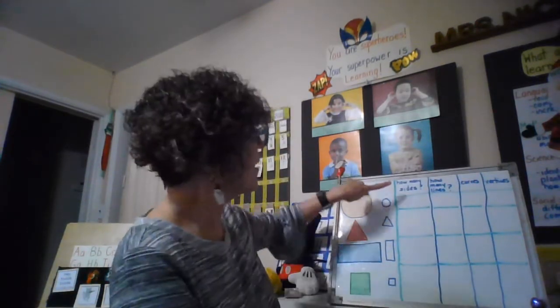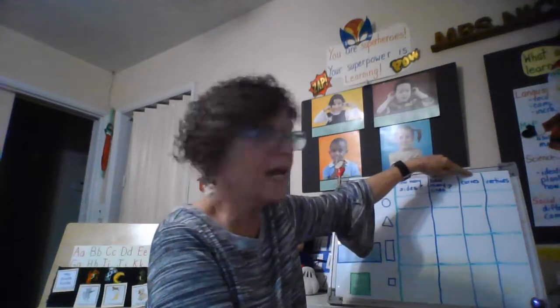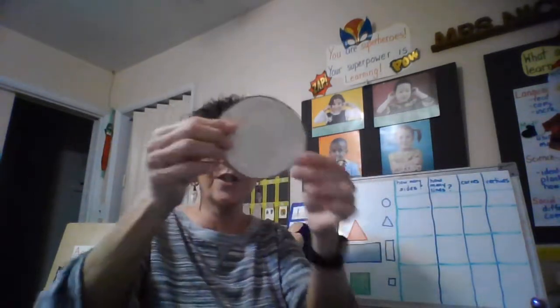For example, we're going to decide how many sides does the shape have? How many lines does it have? Does it have curves? And this is a big word. Does it have points or corners or vertices? Vertices is another word for a point or a corner. So let's take our first shape.